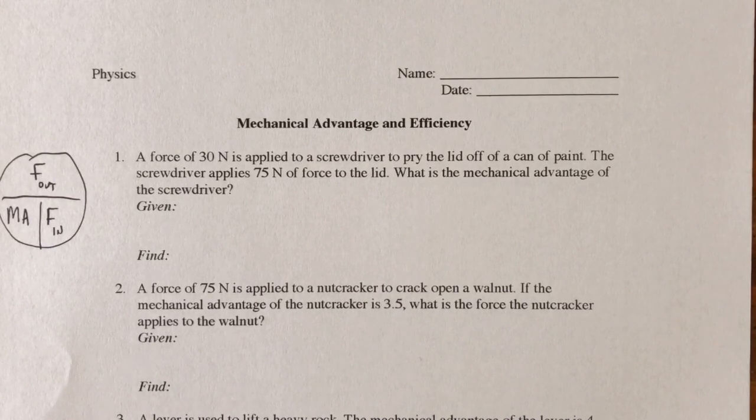Okay, ninth graders, I am going to walk through some of the problems for mechanical advantage and efficiency. This is a worksheet that you're going to be working on, but I'm just going to go through the even problems and you're going to do the odd problems.